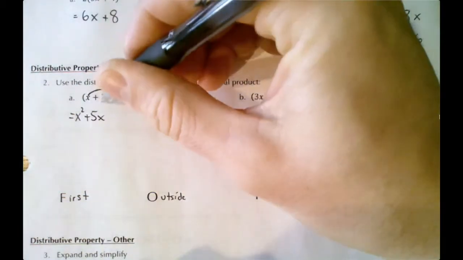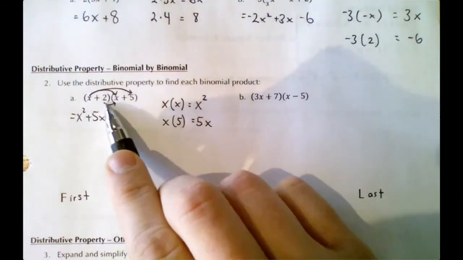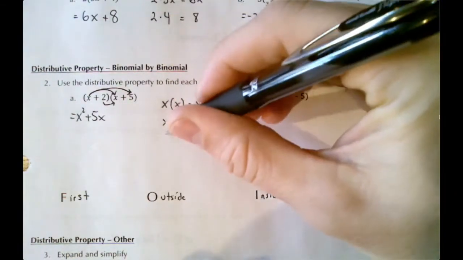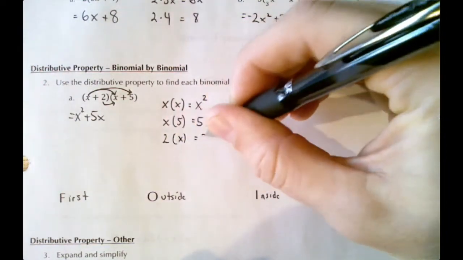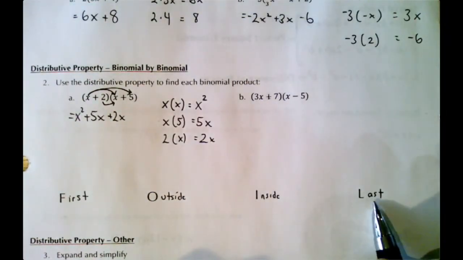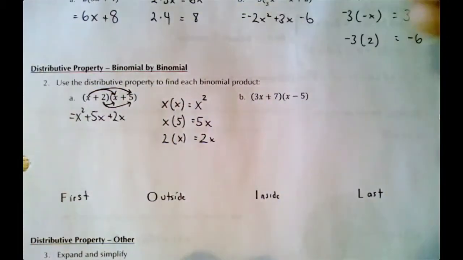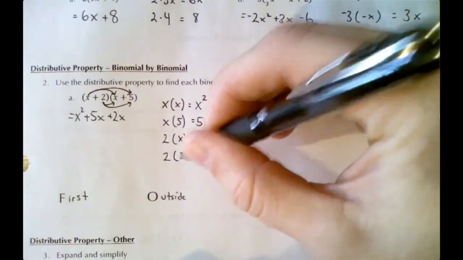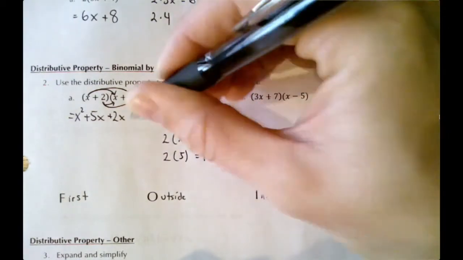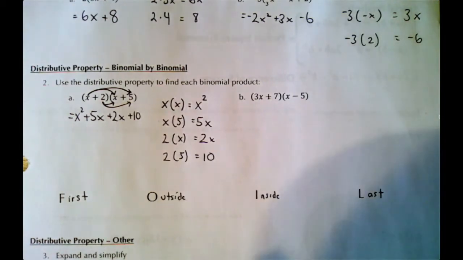Now we need to do it with the 2. 2 times x is our inside step. That's the two terms on the inside, the middle. 2 times x gives us 2x. And the last step is the last term in both brackets. That's 2 times 5, which is 10. And that is foiling, or expanding, using the distributive property when it's a binomial times a binomial.